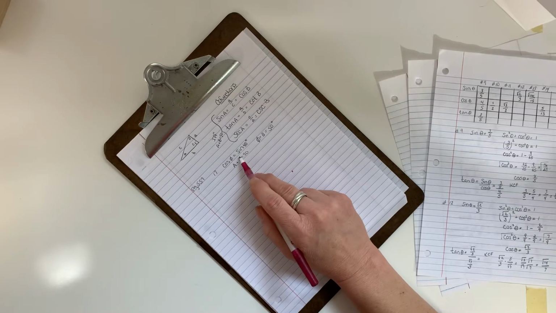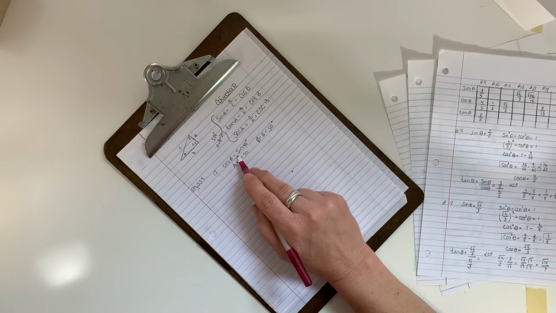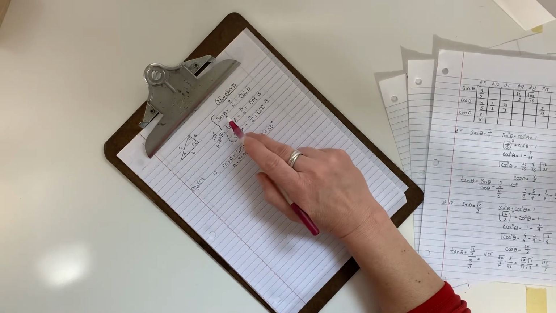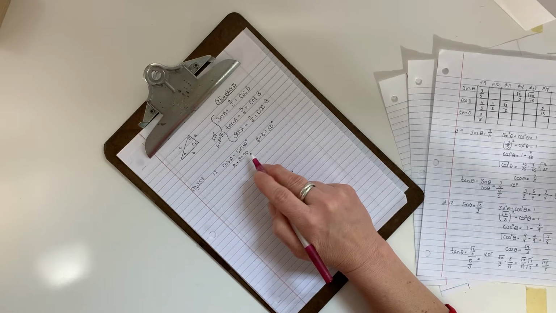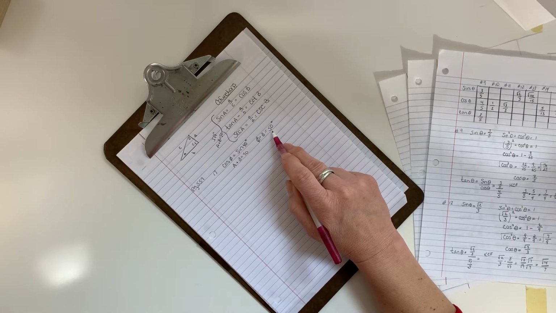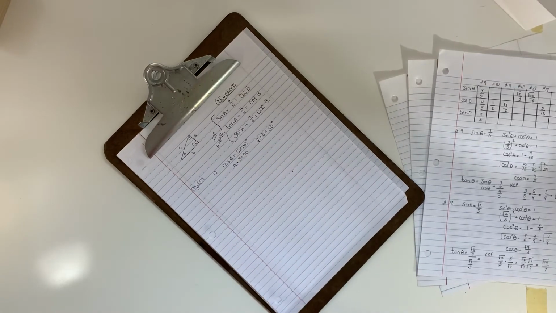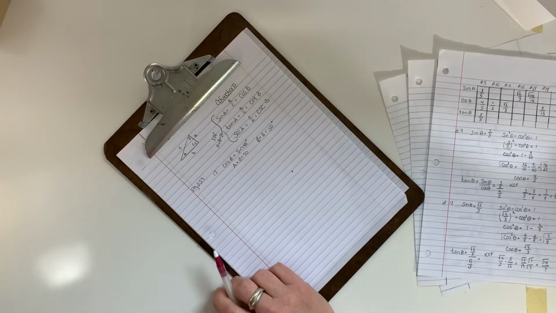Well, when we know that these are cofunctions, we know that A plus B must equal 90. So if this is 40, you know that B must be 50 because they have to add up to be 90 degrees. We may have to do other problems with cofunctions, but for right now, it seems like that's all that they have to do in the book with the cofunctions. And luckily, that's not too bad. That's a pretty easy one.